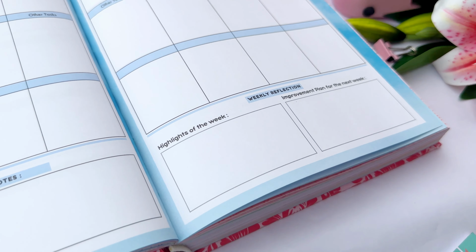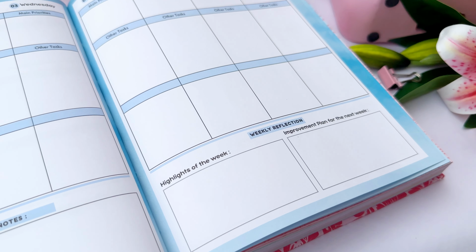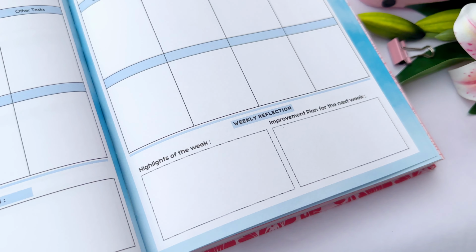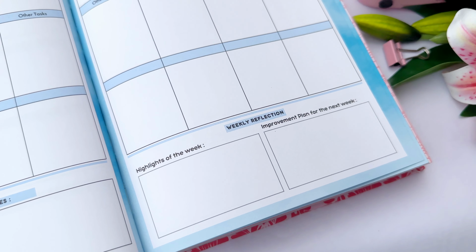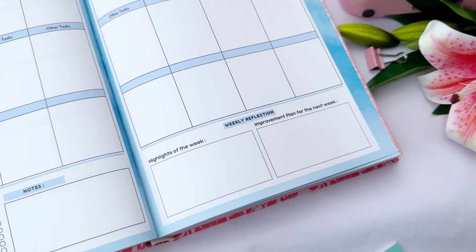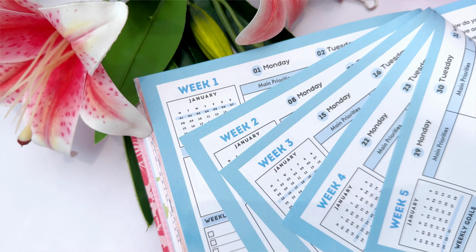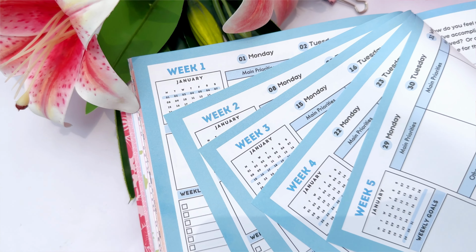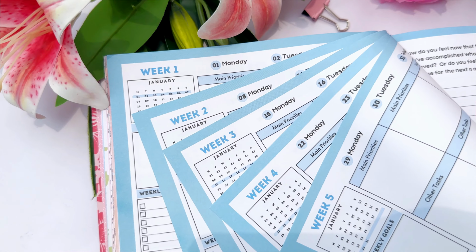Alright, so down here we have the weekly reflection section where you can write down the highlights for the week and your improvement plan for the next week. So everything is there in one single page, all the weekly dashboard things, so that you don't have to flip here and there to see things. So your weeks are all sorted. You can keep the ribbon bookmark here and you are sorted.